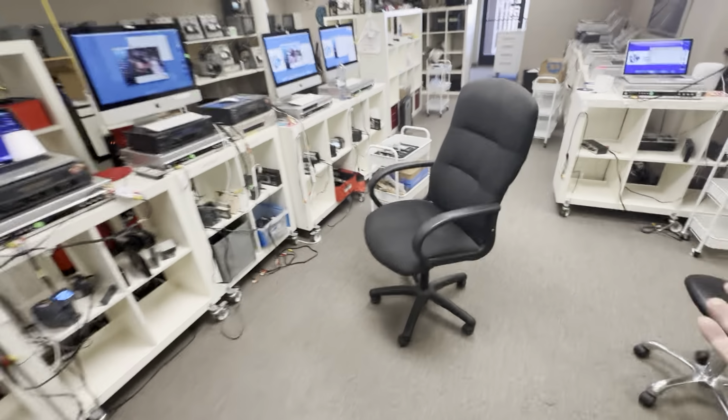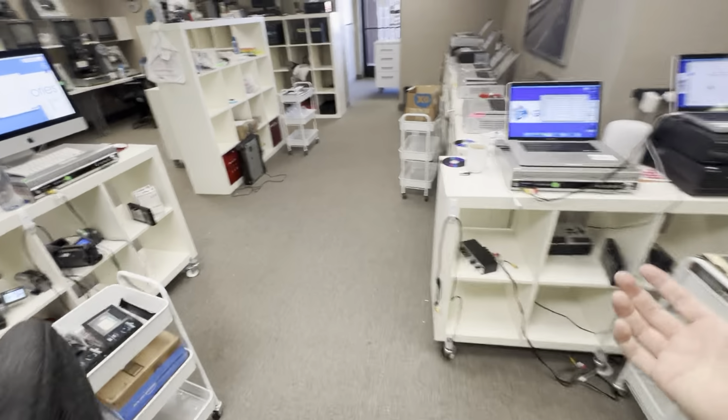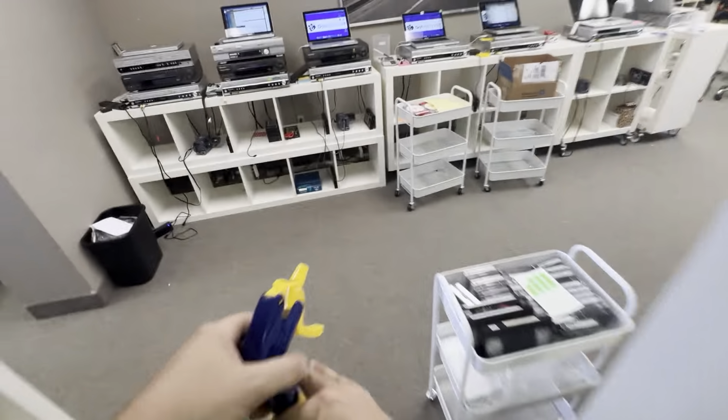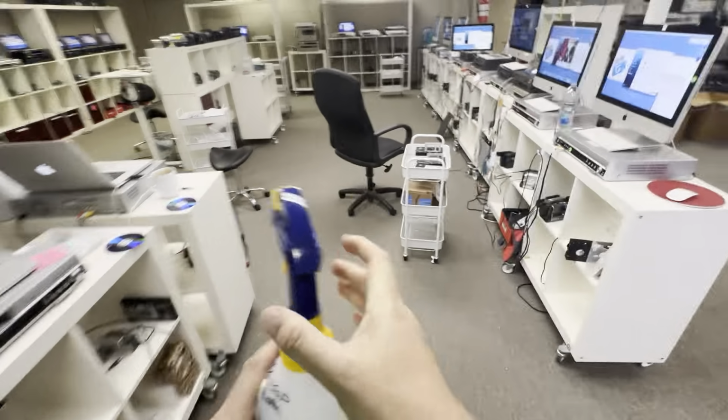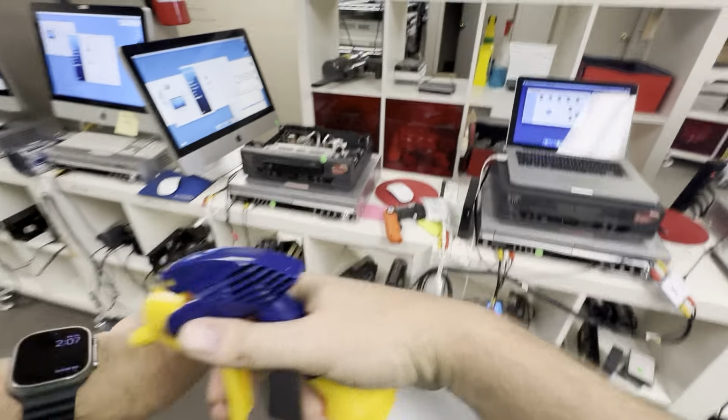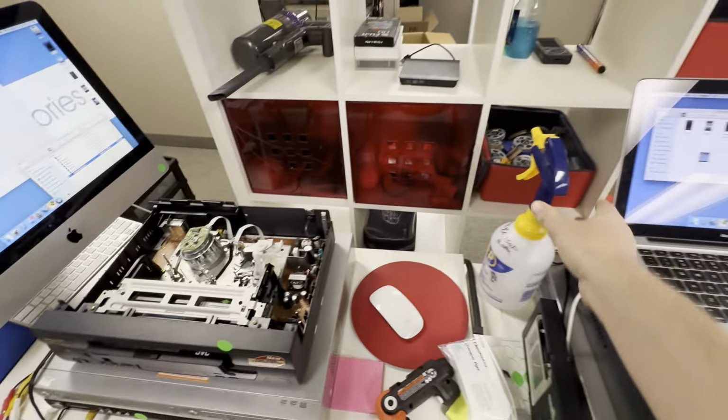Okay, so where is my isopropyl? Bottles, plural, there's loads of them. That seems to be the common theme with what I do here: where is this and where is that? Usually where is my phone? Thank God for my Apple Watch. I can find my phone.